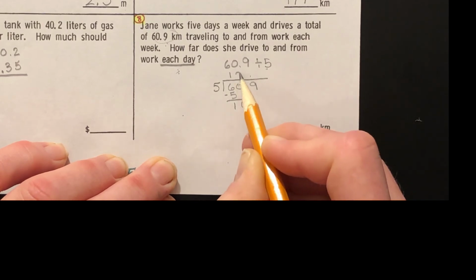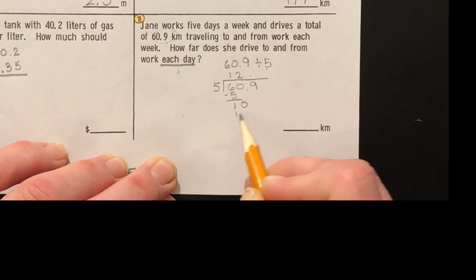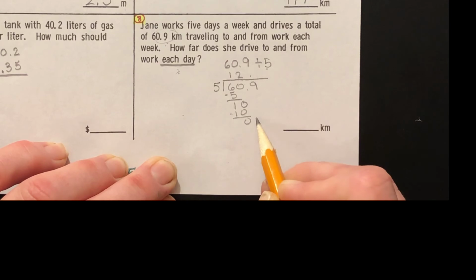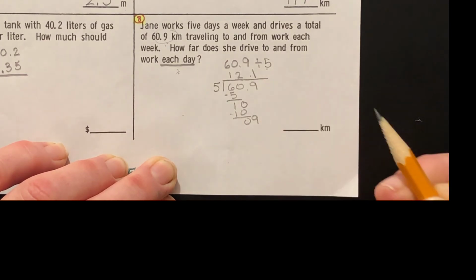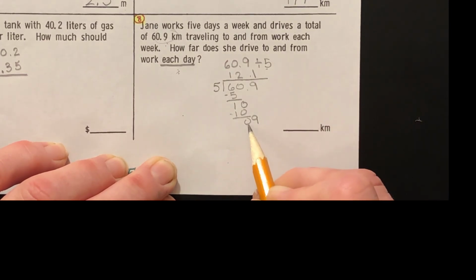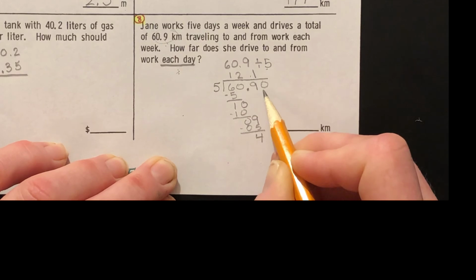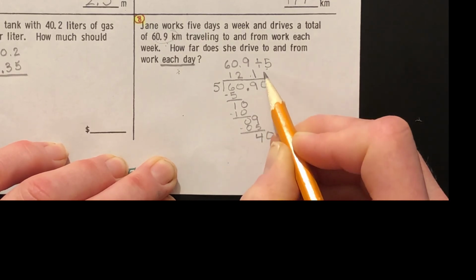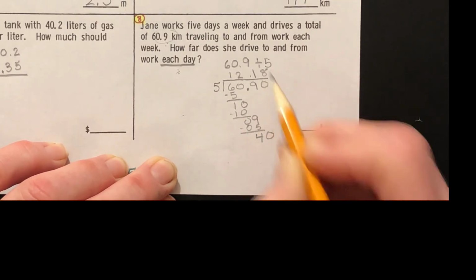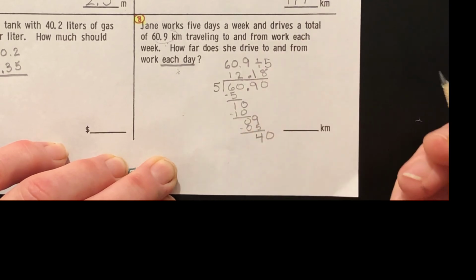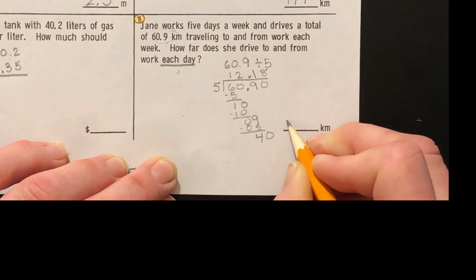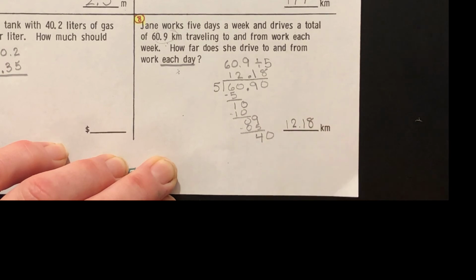That goes into 2. 1. We already have a decimal, see that? So we could just stick a 0 on the end. 5 goes into 48 times. So she travels 12.18 kilometers per day.